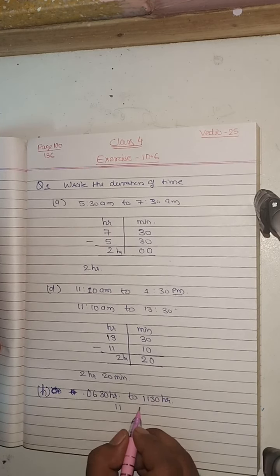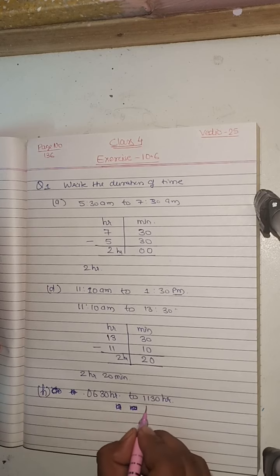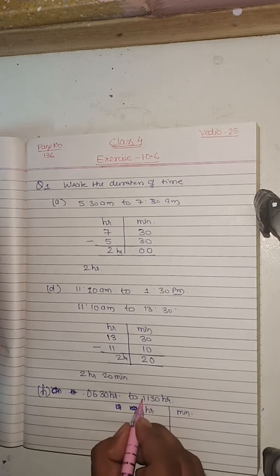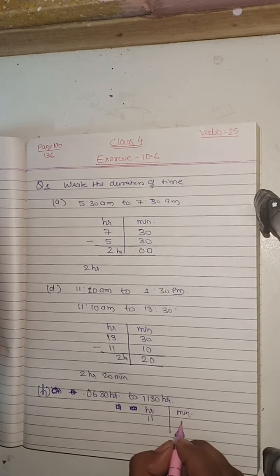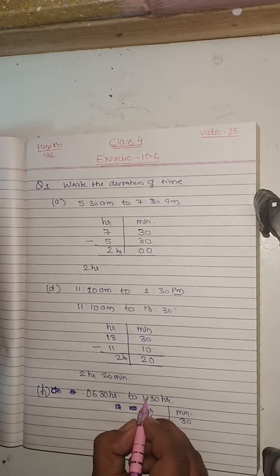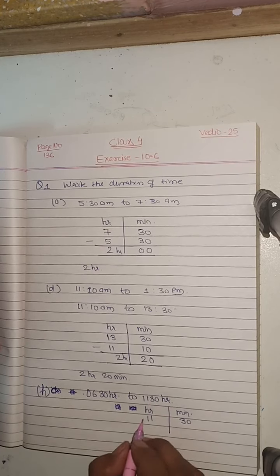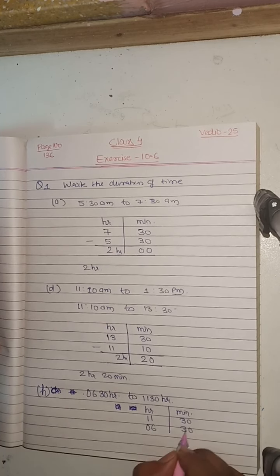कभी नहीं होते हैं. That is 11 hours. Sorry, we can write it like this, hours and minutes. The first two digits represent the hours and the next two digits represent the minutes. जो पहले दो डिजिट्स होते हैं वो रिप्रेजेंट करते हैं हमें आवर्स को, जो बाद के दो डिजिट्स होते हैं वो रिप्रेजेंट करते हैं मिनट्स को. ओके, सो 11 आवर 30 मिनट्स. First is 06, so 06 hours 30 minutes.